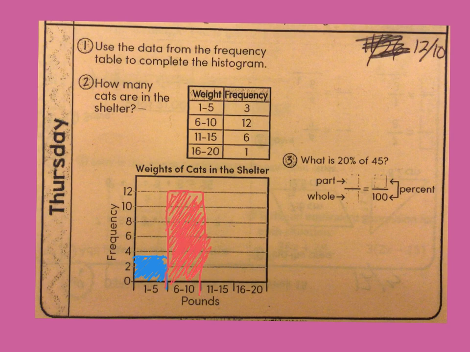So there we go on that one. 11 to 15, we've got a 6, so we're going to go with this color on that one, and I'll go all the way over there. And there is our 6. And the 16 to 20, that's a cat that weighs 16 to 20 pounds. That's a fat cat. And we're going to go right here, and that is my one cat right there. So there's our histogram.